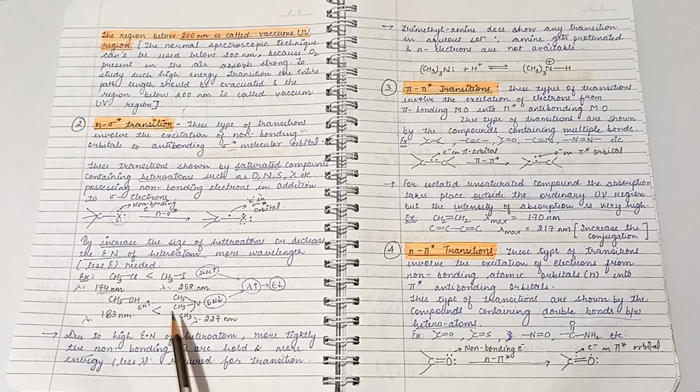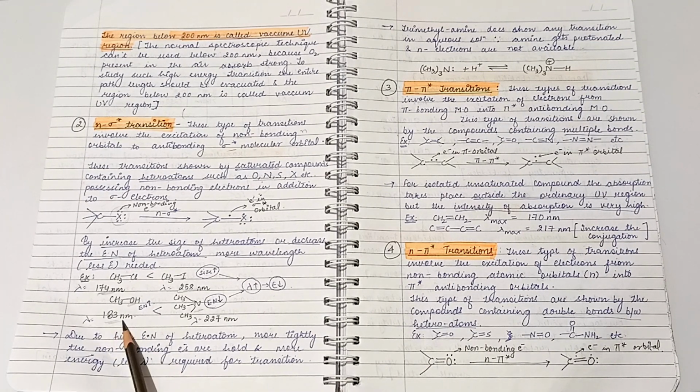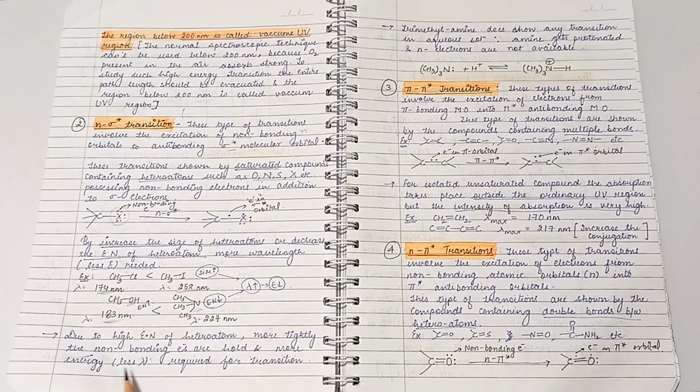Similarly, if we compare oxygen and nitrogen, the electronegativity of oxygen is more than nitrogen, therefore wavelength decreases. Due to high electronegativity of heteroatom, the non-bonding electrons are held more tightly. The heteroatom holds more tightly, and more energy, that is less lambda, is required for the transition.